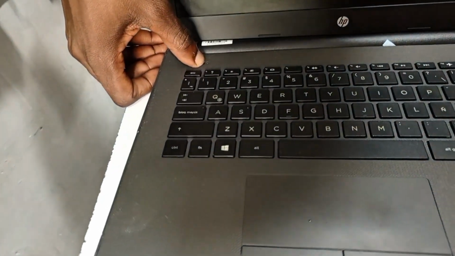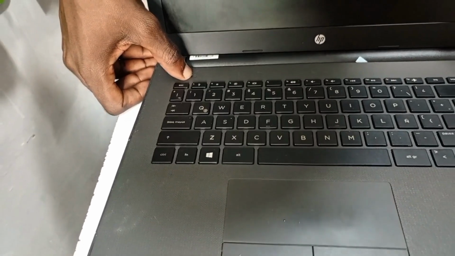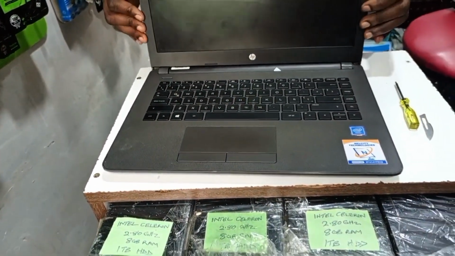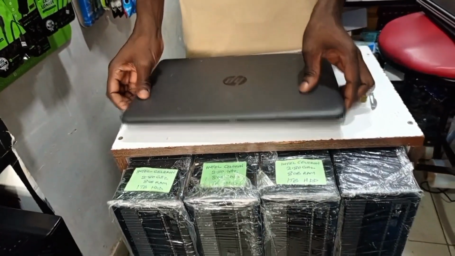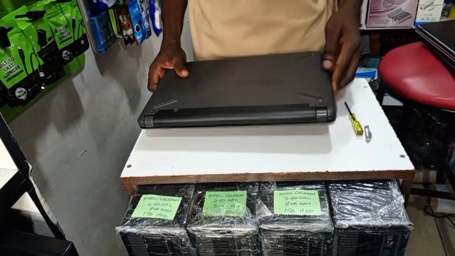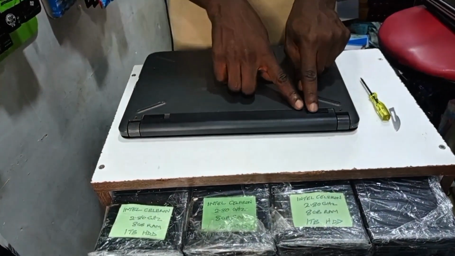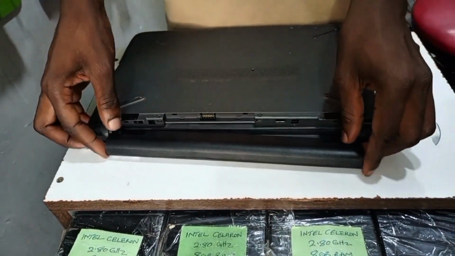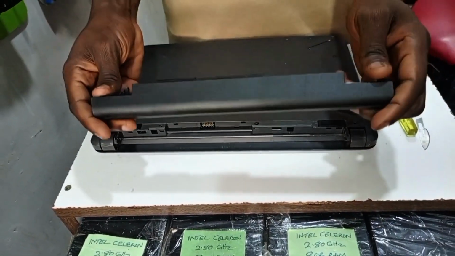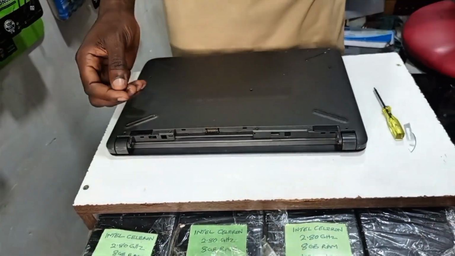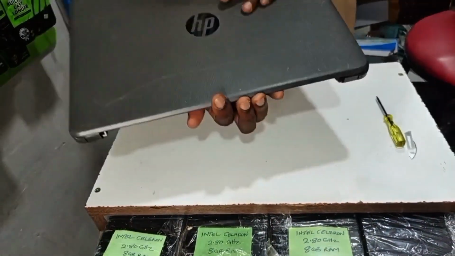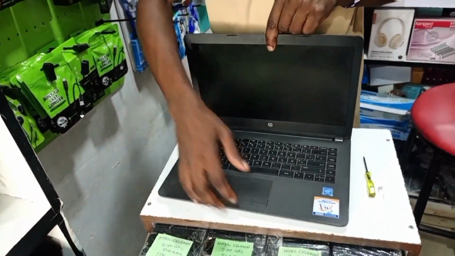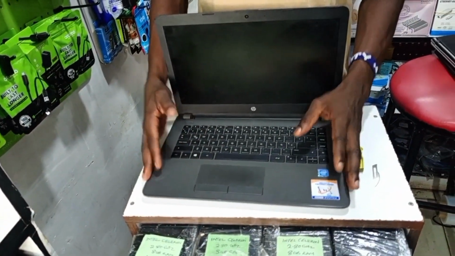First, I'll have to switch this off. After switching it off, I'll ensure I've removed the battery. So I'll remove this battery. So this is the battery, I've removed it. So this our laptop, no battery, no power source. So it's safe to remove it.